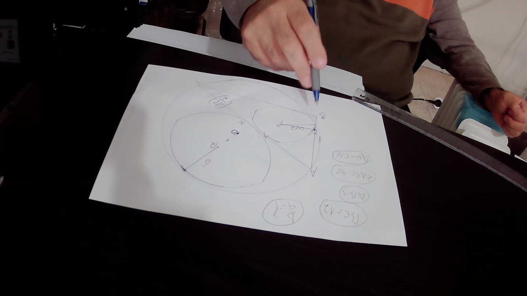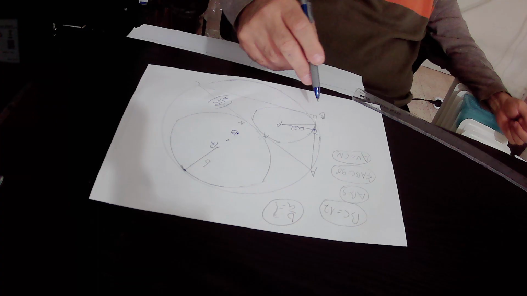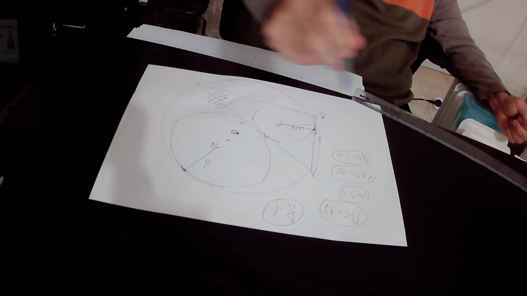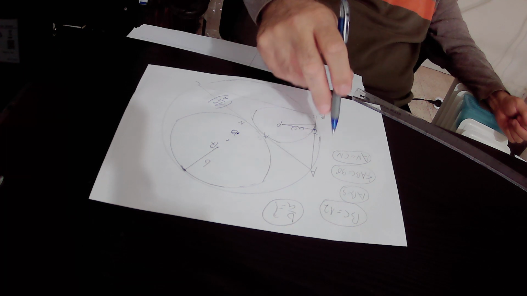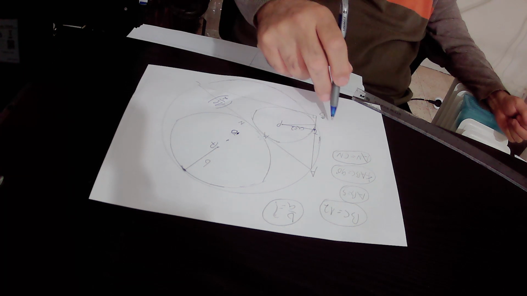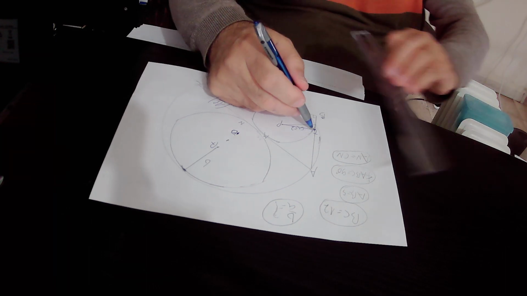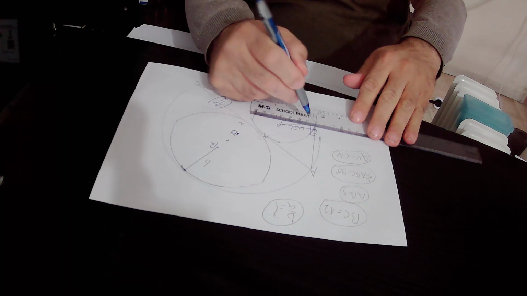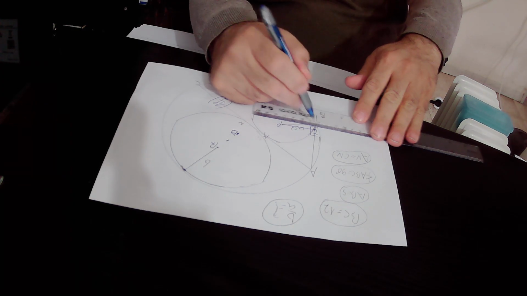The radius PT is drawn to point T, that is the point of tendency of tangent AB with this circle, and whenever you have a radius that is drawn to the point of tendency, then tangent AB will be perpendicular to the radius TP. If AB is perpendicular to TP, it means that this angle equals 90 degrees, and this angle also equals 90 degrees.